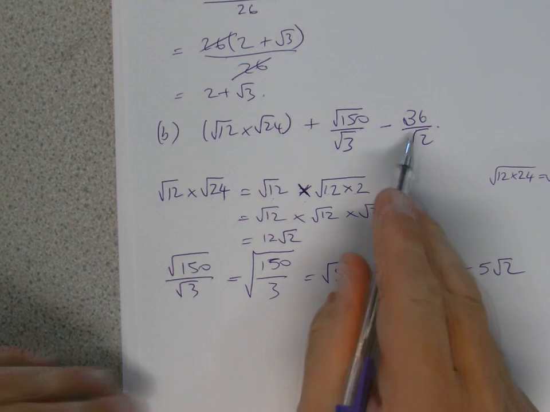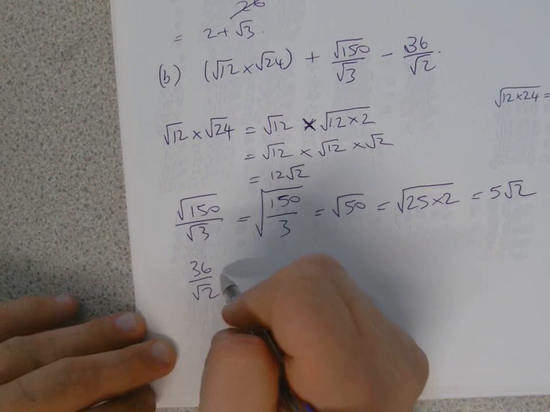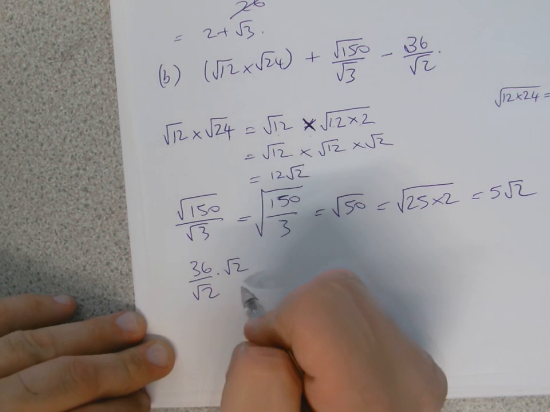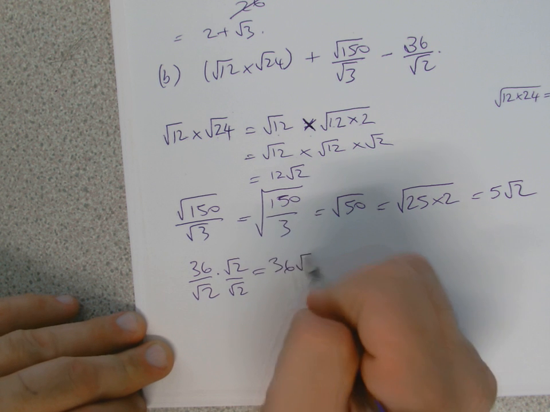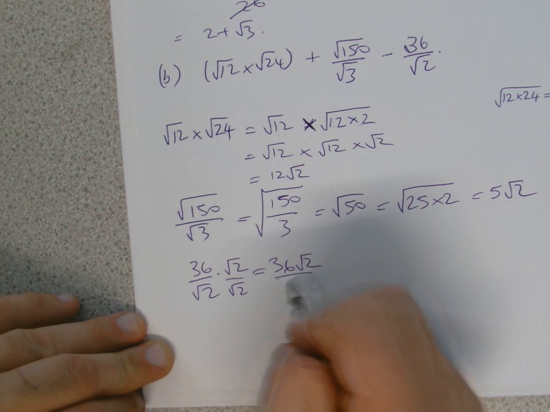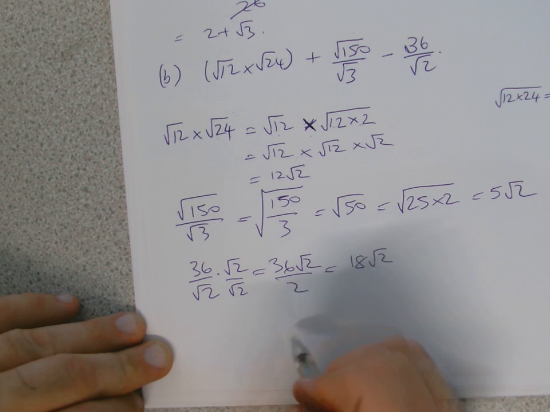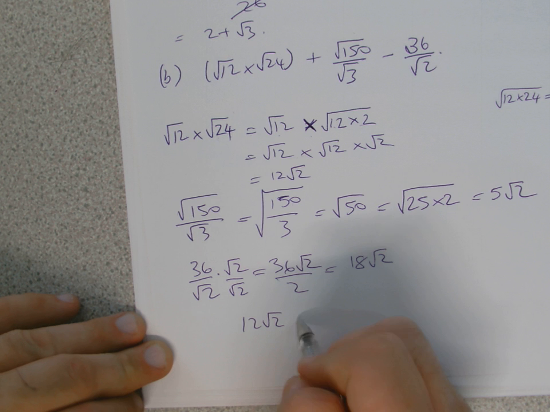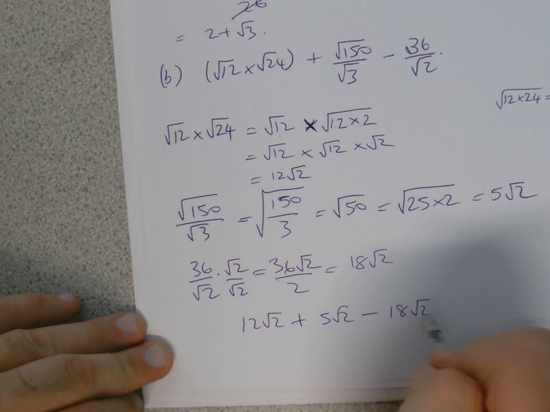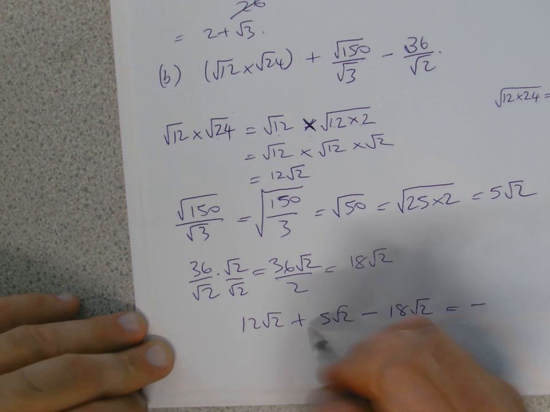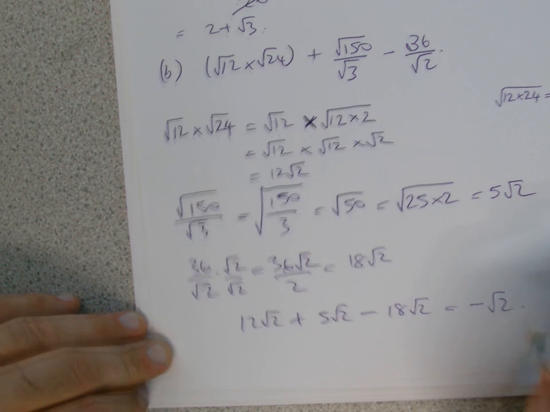All right? And then the last one, 36 over root 2. Rationalise it, so times root 2 over root 2. So this becomes 36 root 2 on the top. On the bottom, then you get 2. That becomes 18 root 2. So putting it all together, you get 12 root 2 plus 5 root 2, take away 18 root 2. So you end up with a negative there. If you work that out, that's 17, and then take away 18, there's negative root 2, negative 1 root 2.